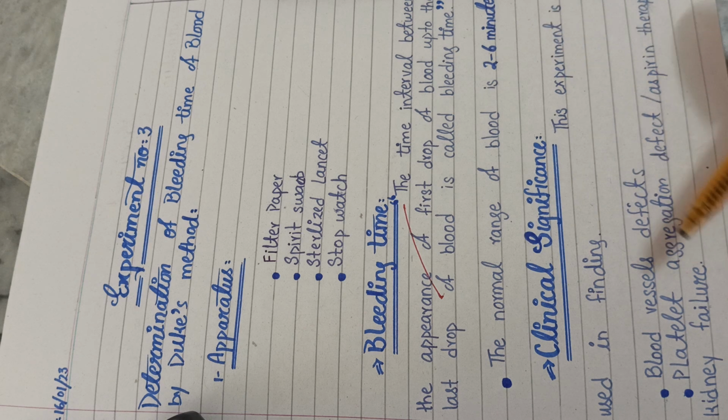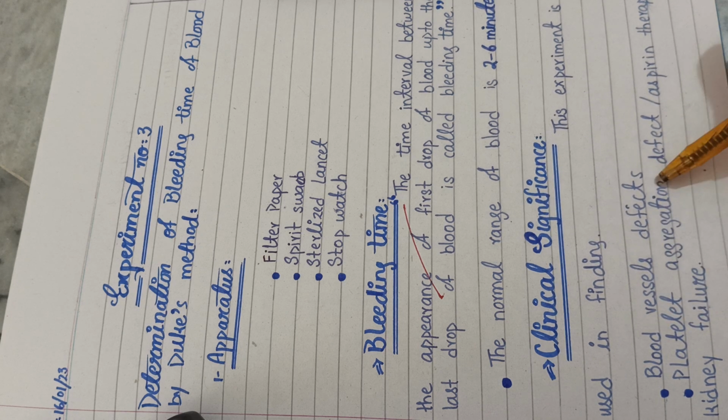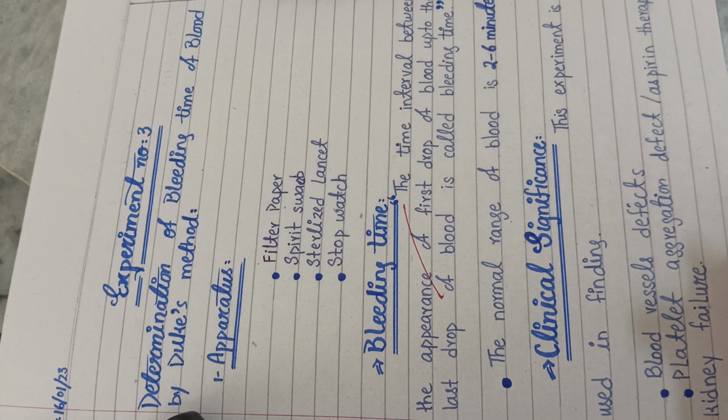Its significance is that it detects defects in your blood vessels and defects in your platelet function, and other kinds of diseases, for example thalassemia and thrombocytosis. So these kinds of diseases can easily be diagnosed by bleeding time measurement.